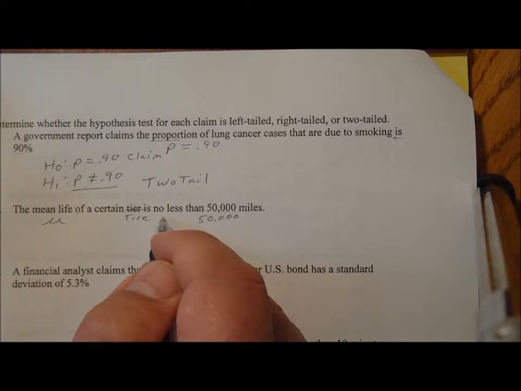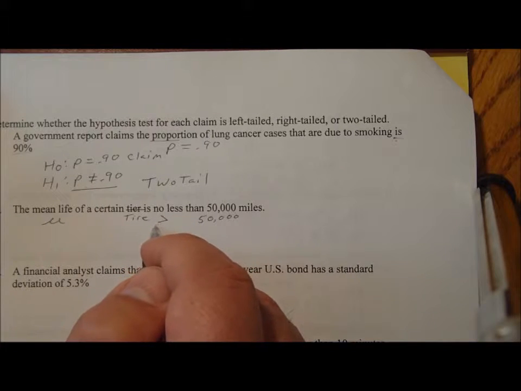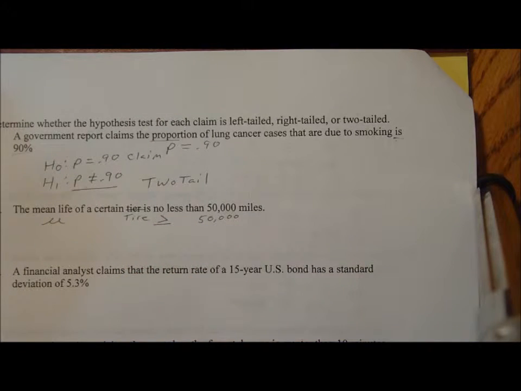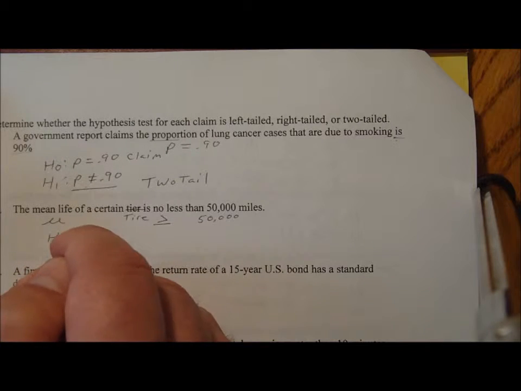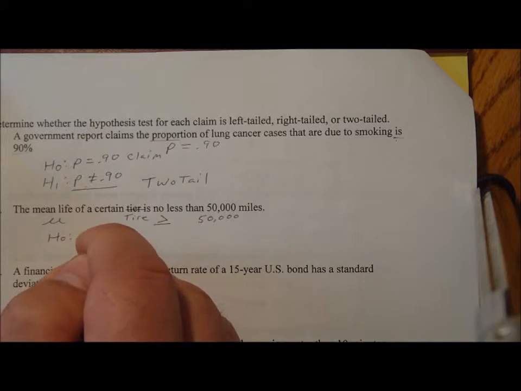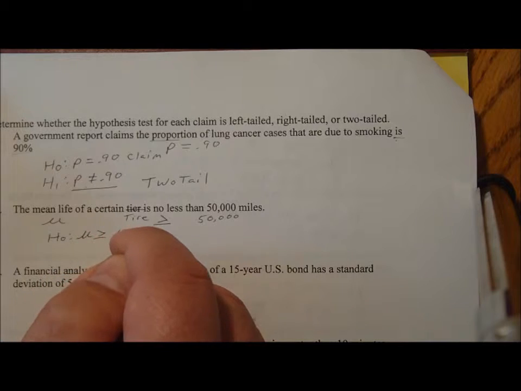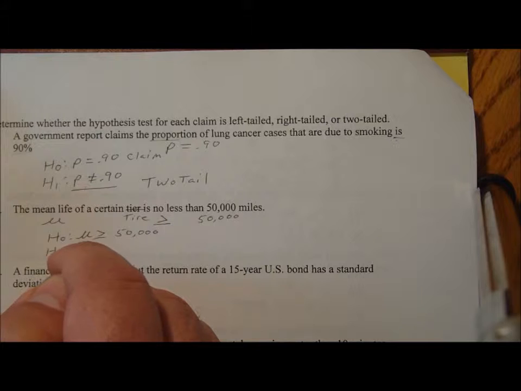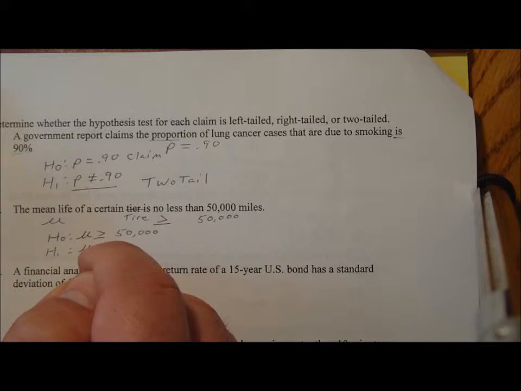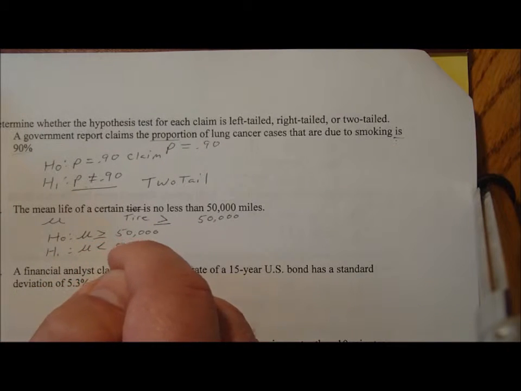That would mean that mu is going to be greater than or equal to 50,000. So again, our null hypothesis is mu is greater than or equal to 50,000, and our alternative is mu is less than 50,000.